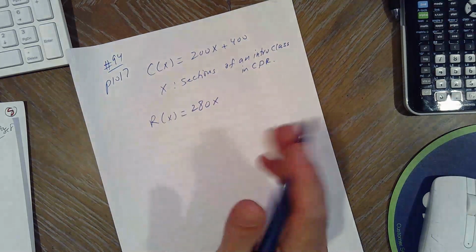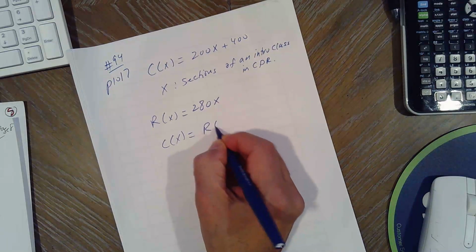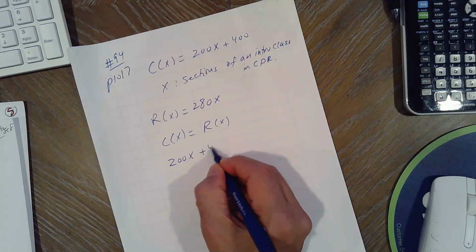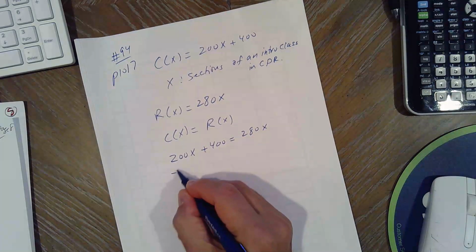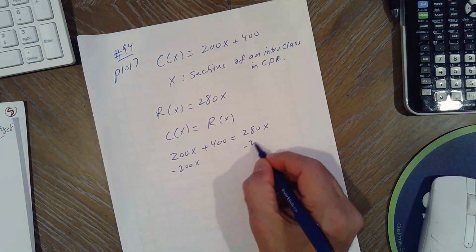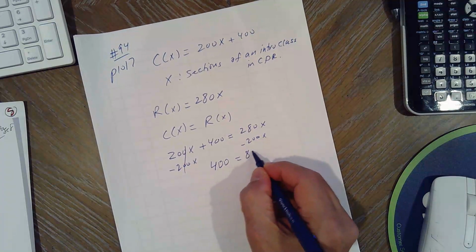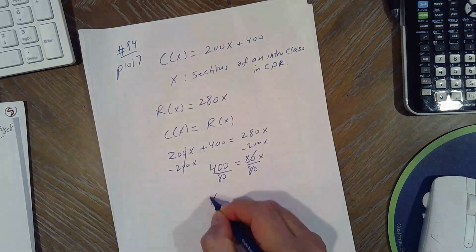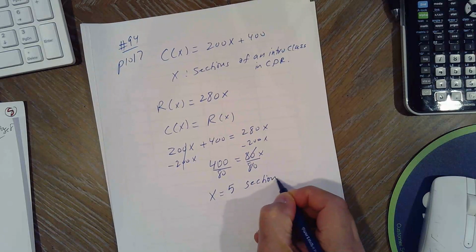So we're going to do it without graphing. Break even: C of x equals R of x. 200x plus 400 equals 280x. Subtract 200x. So 400 equals 80x. So the break-even point is 5 sections of CPR.